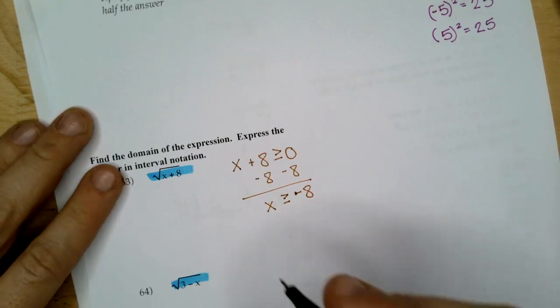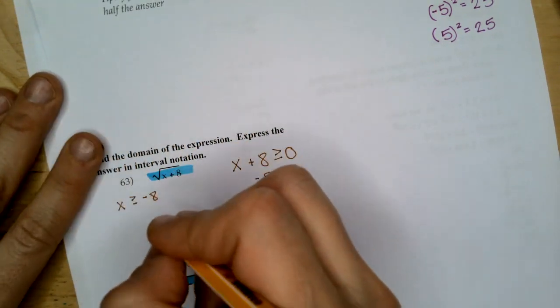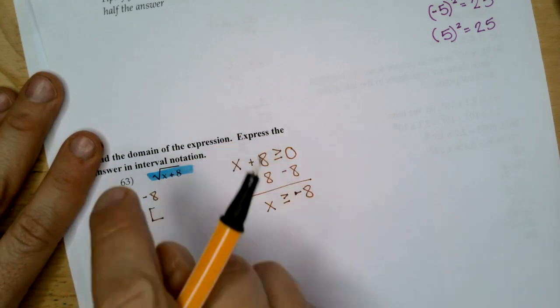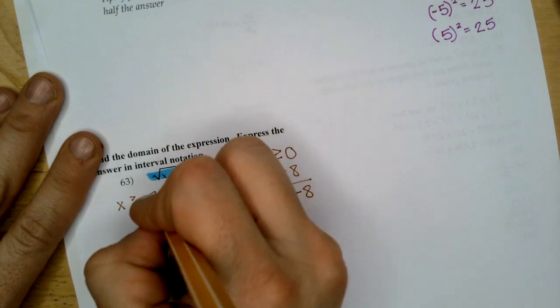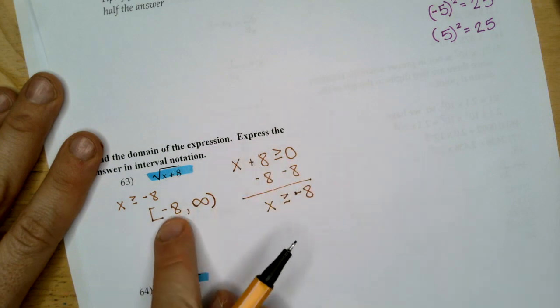Okay, in interval notation, so we have x greater than or equal to negative 8. The equal to means it's a bracket, negative 8, and it can go on to infinity. You can get anything bigger than negative 8.